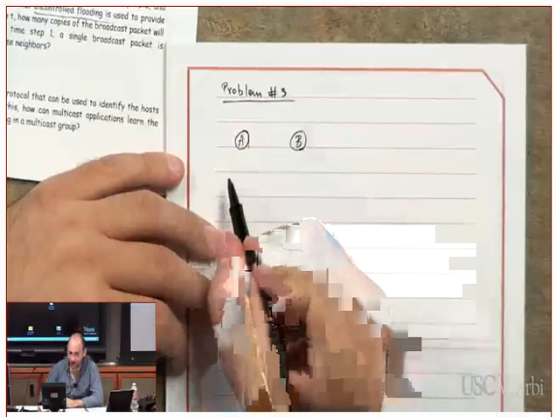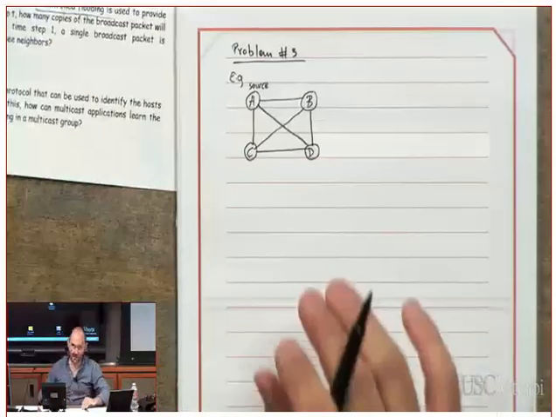At time step T, how many copies of the broadcast packet will be transmitted, assuming that during time step 1 a single broadcast packet is transmitted by the source to its 3 neighbors. So a single copy transmitted 3 times over here. Time equals 2, we have 3, 4, 5, 6. Time equals 3, 1, 2, 3, 4, 5, 6, 7, 8, 9, 10.